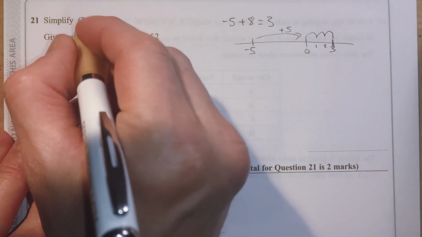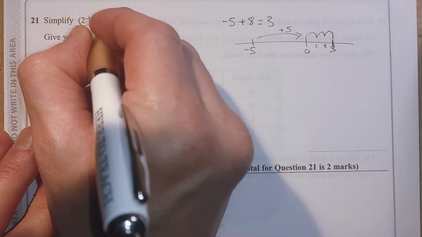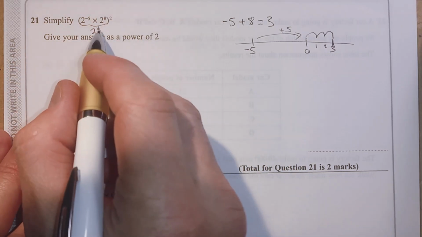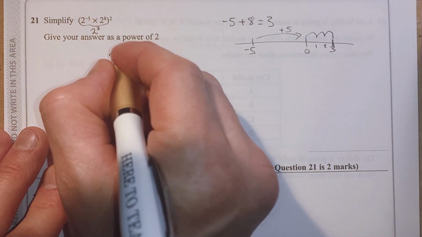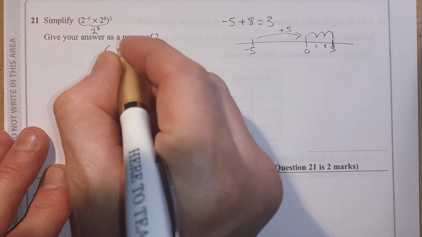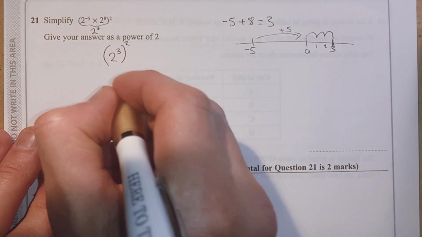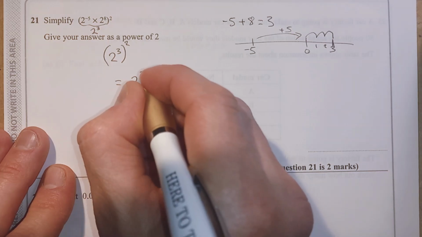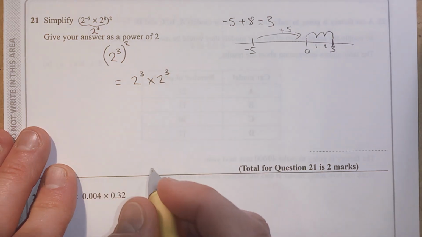So this bit in the brackets is going to be 2 to the power 3, or 2 cubed. So now we've got 2 cubed, still in brackets, and then all of that is squared. Or in other words, 2 cubed times 2 cubed.